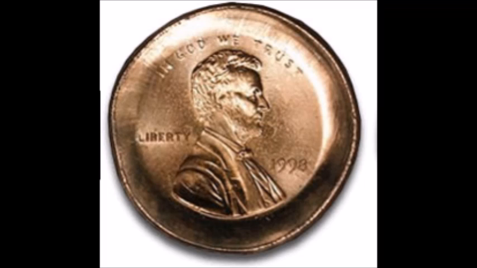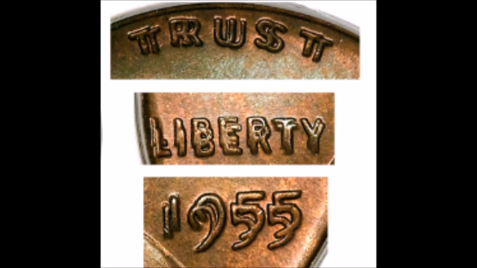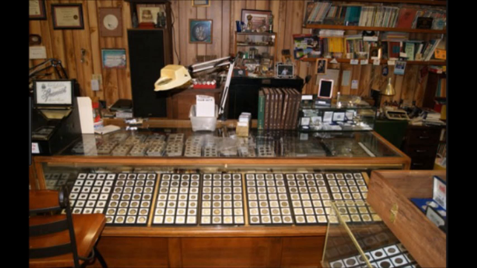Once you have your error and variety coins in hand, you want to start making money off of them, so you need to know how to sell. There's proper etiquette to selling coins, especially online. The easiest way to sell is, of course, to go to a dealer. Now, some problems can arise with that.